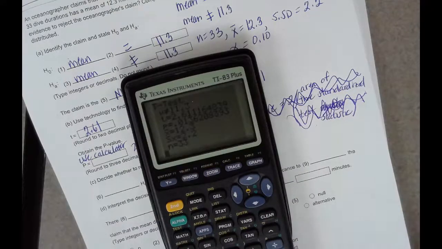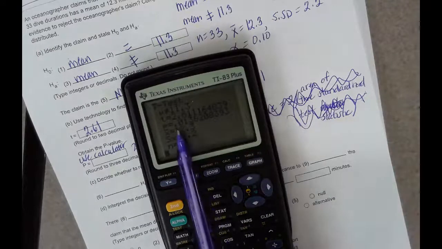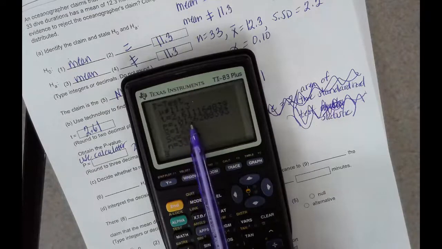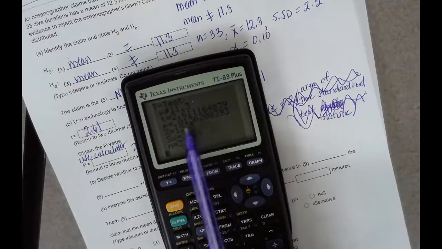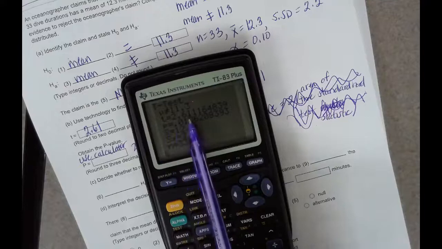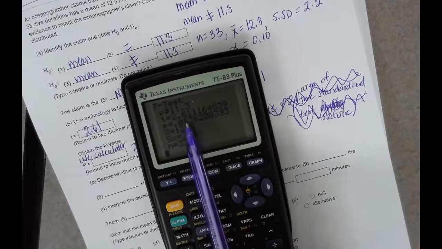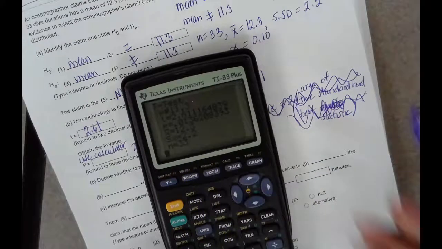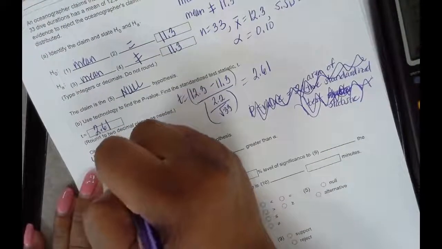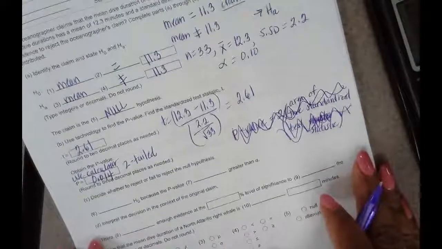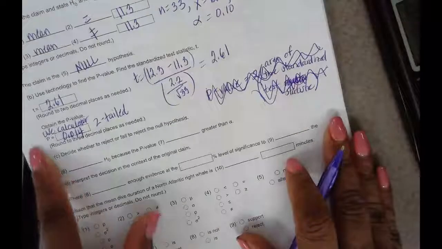I see the p-value. The p-value is 0.0136. If I round that to 3 numbers after the decimal, 0.014. That's what I'm going to record. 0.014 is my p-value. Okay, now I need to make my decision.